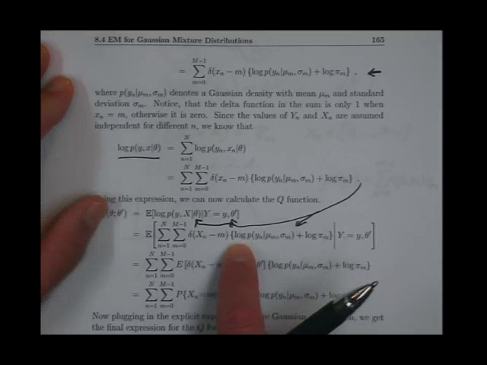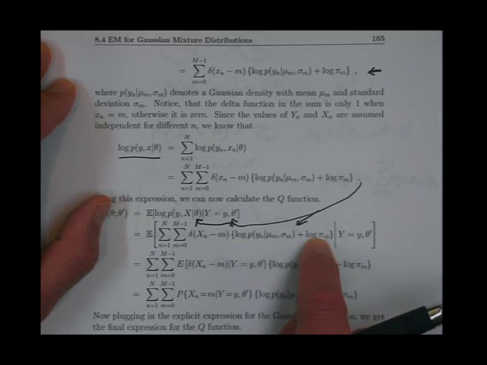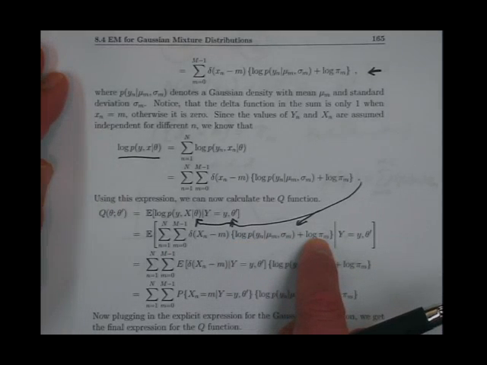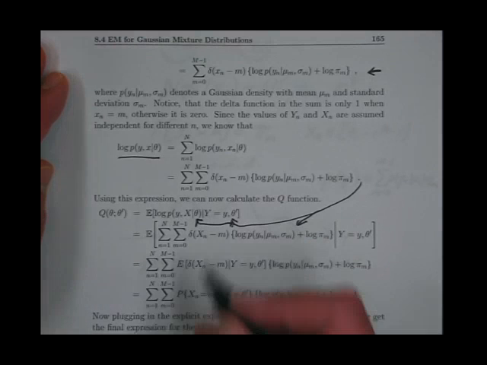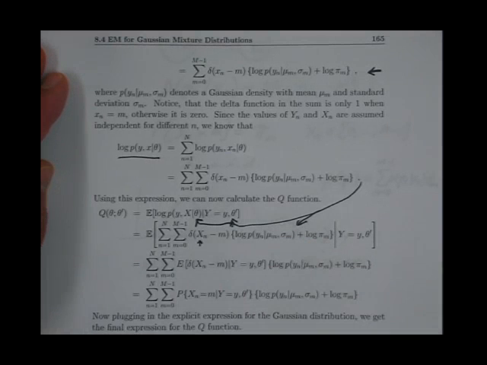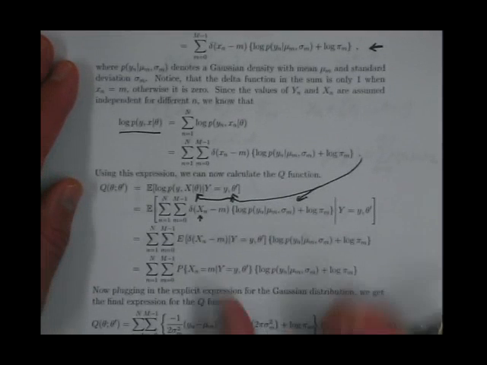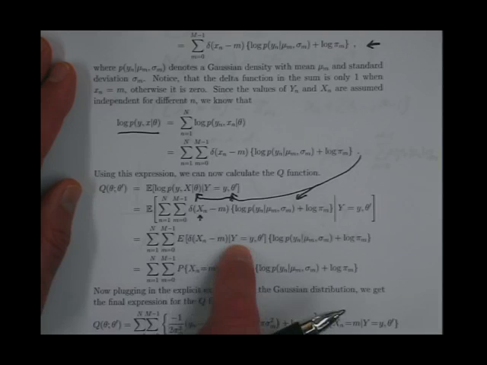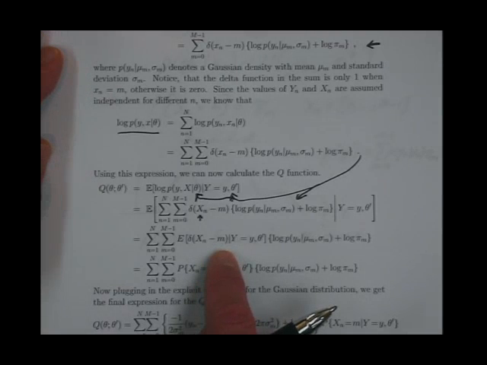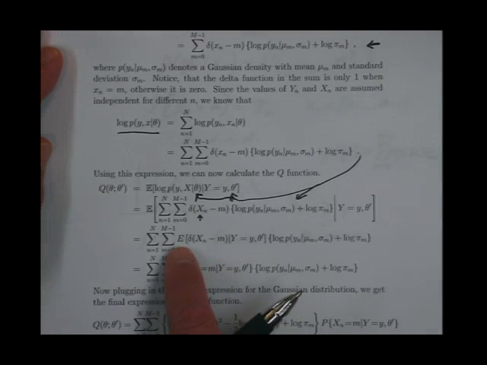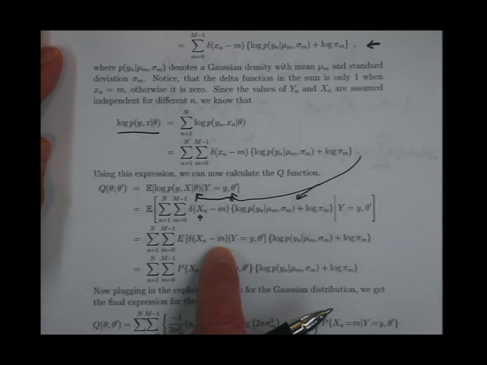And this expression involving the logs doesn't depend on x. The only thing that's a random variable here is this. That's the only random variable. So basically I can take that all the way inside to this part here. So, well, what's the expectation of delta of xn minus n?